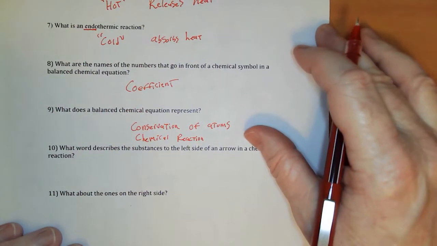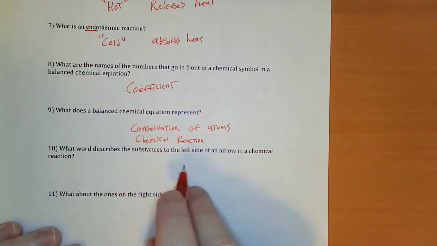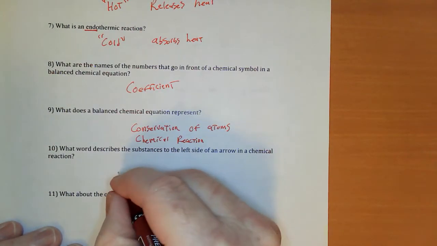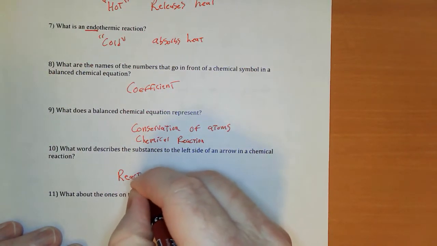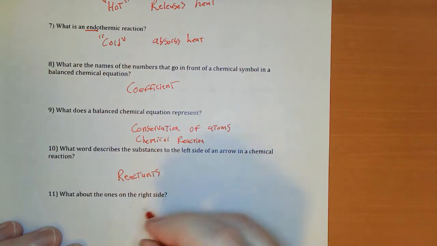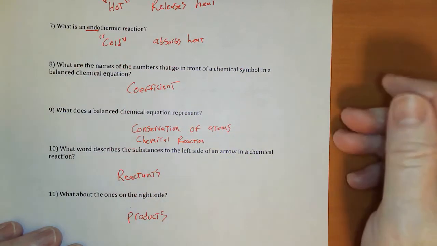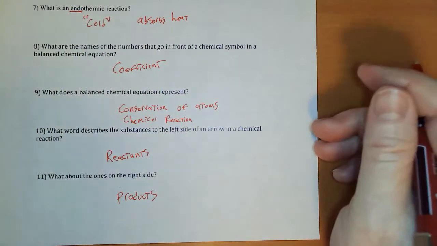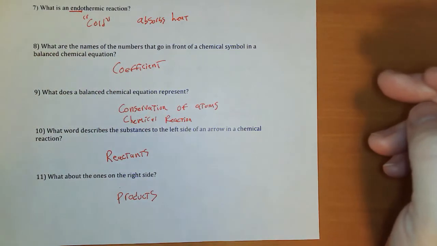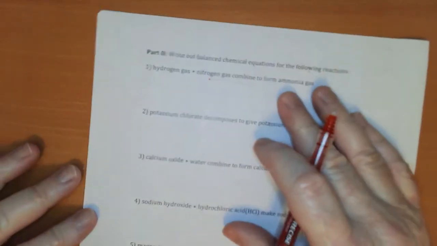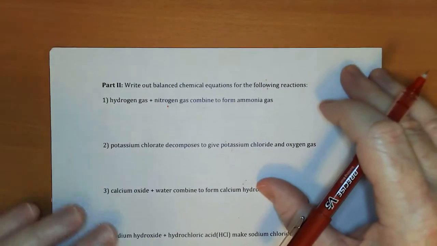Okay? Now, what word describes the substances to the left? Those are reactants. And the ones on the right of the arrow are products. Okay. So the front of this was a pretty straightforward homework. Now, I'm going to acknowledge it gets a little more challenging on the back, but I think we can handle this.